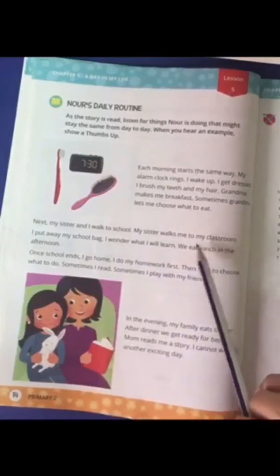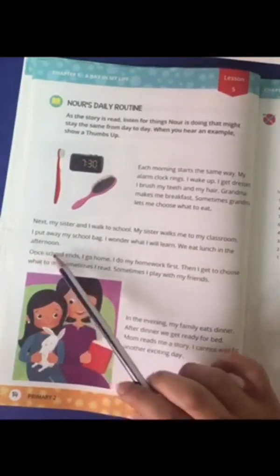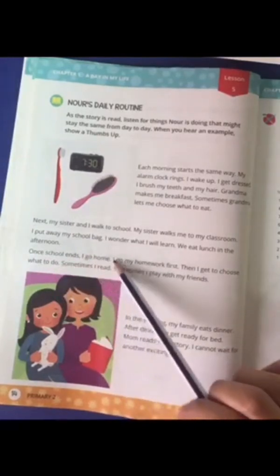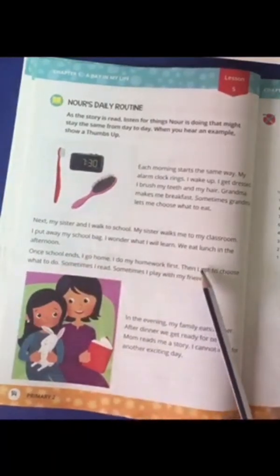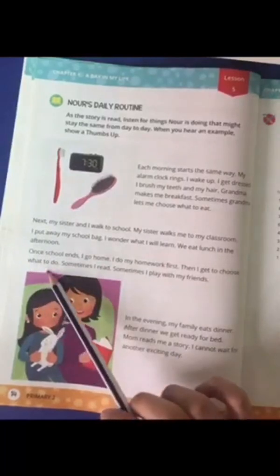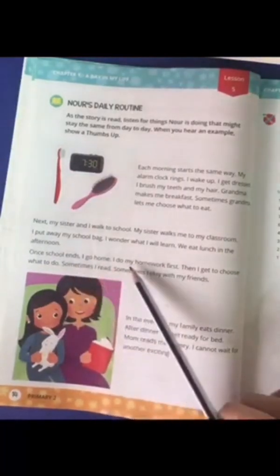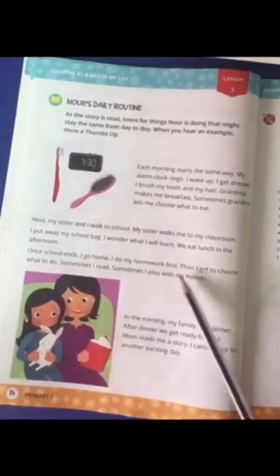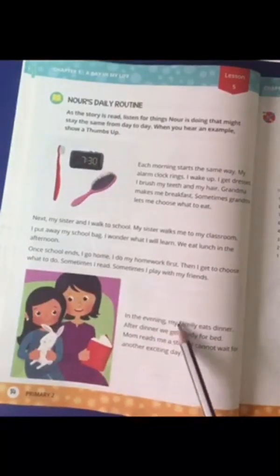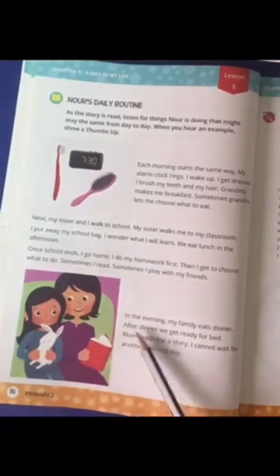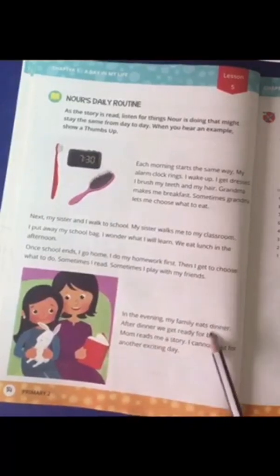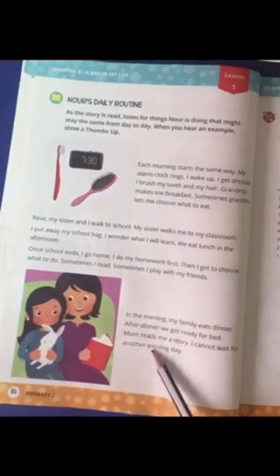We eat lunch in the afternoon. Once school ends, I go home. I do my homework first, then I get to choose what to do. Sometimes I read, sometimes I play with my friends. In the evening, my family eats dinner. After dinner, we get ready for bed. Mom reads me a story. I can't wait for another exciting day.